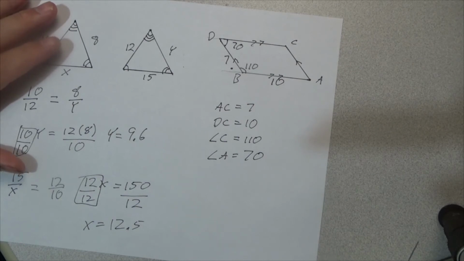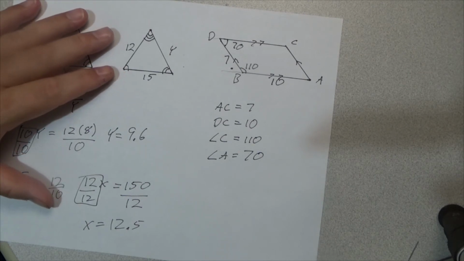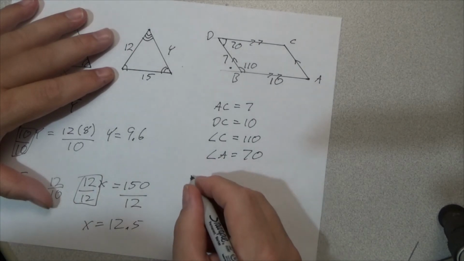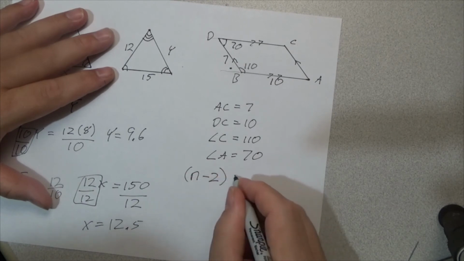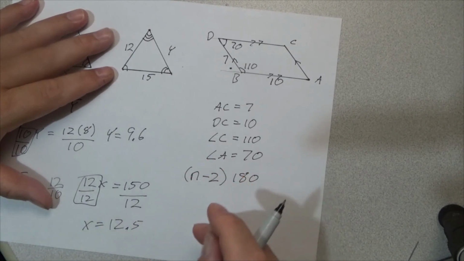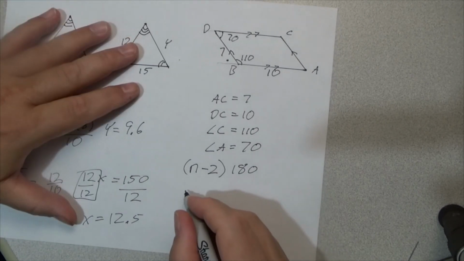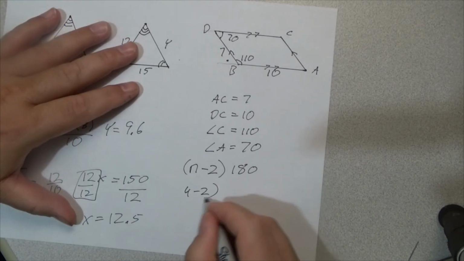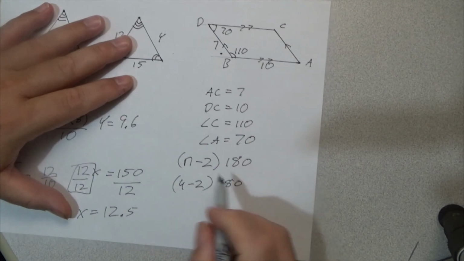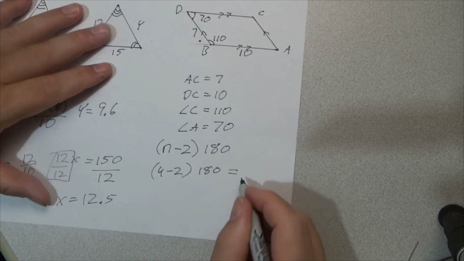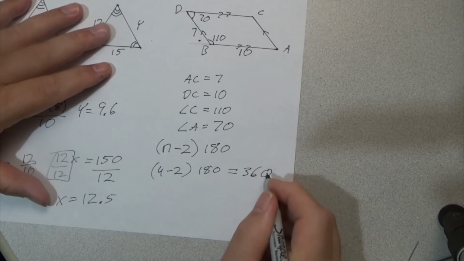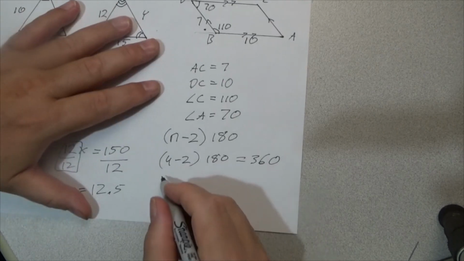So let's take a look at number 19. Number 19, we are going to find interior angles. So the equation for that is n minus 2 times 180. Okay, so quadrilateral. So that would be 4 minus 2, which is 2, times 180, which is 360.